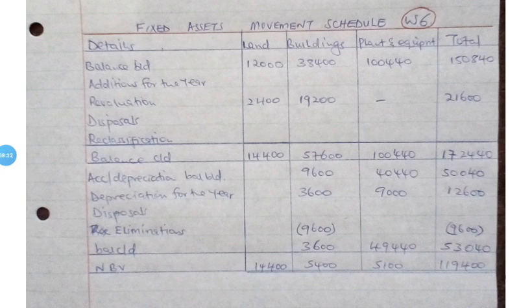I hope you have seen that in our format we have not factored in depreciation up to that point.